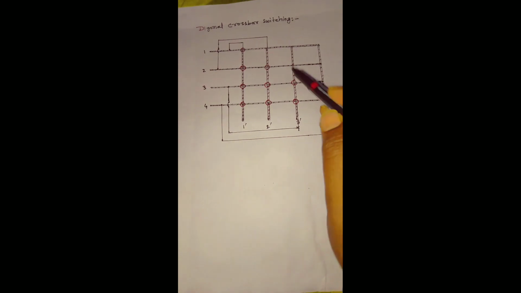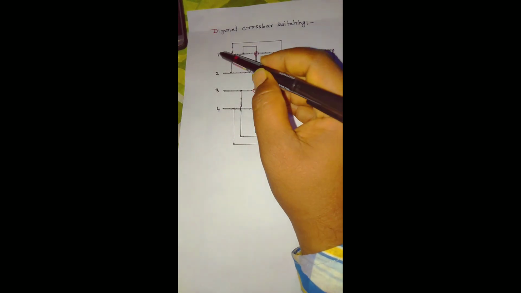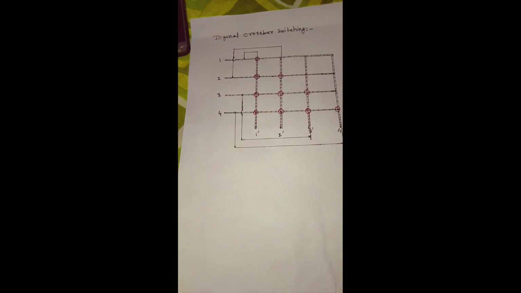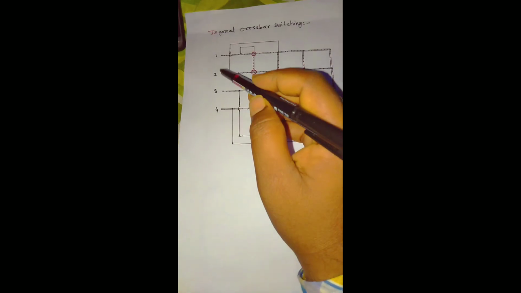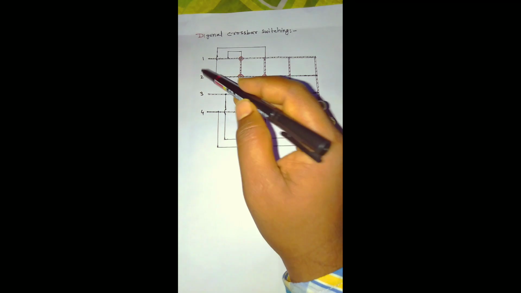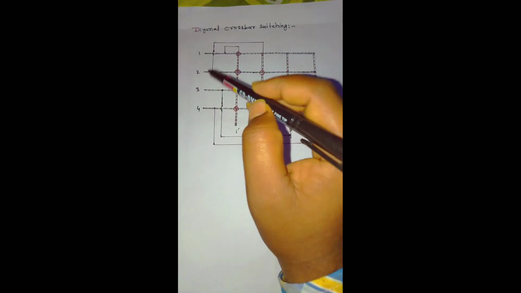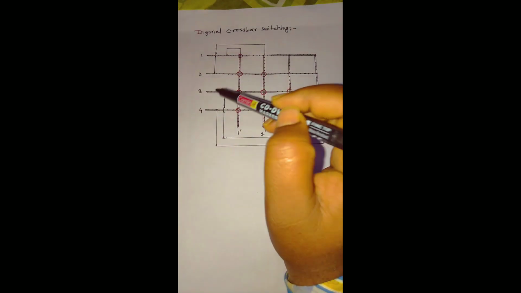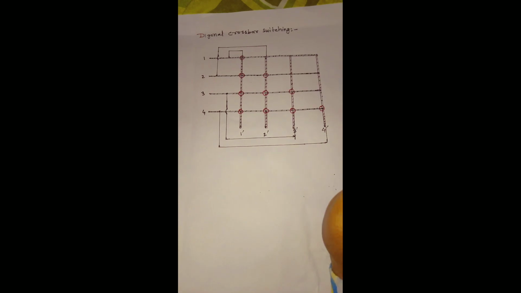In this scenario, if you consider this as an exchange, we have 4 subscribers here, and these 4 subscribers should be fully connected. That means we are considering the scenario that each and every subscriber has the liberty to call any of the rest of the subscribers without harming an already established call.